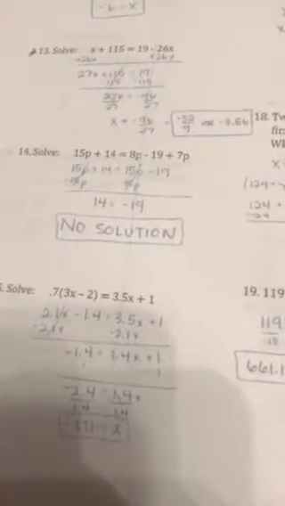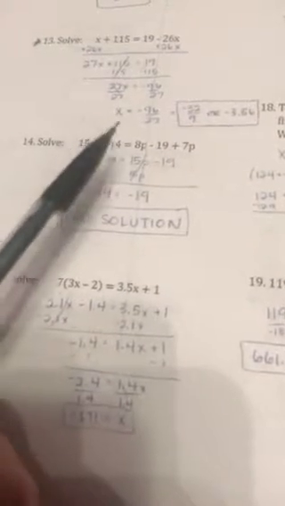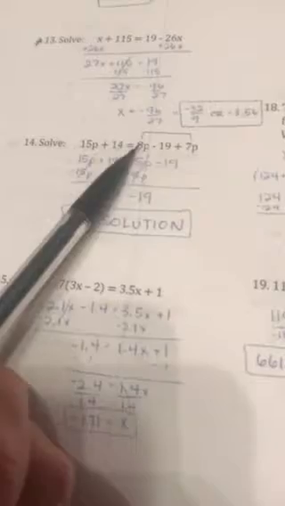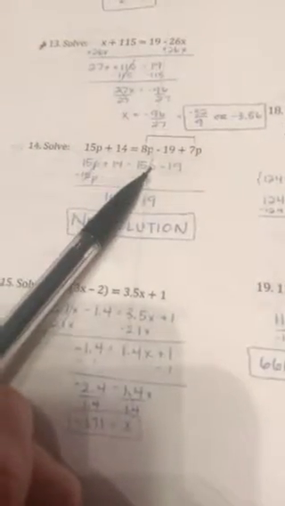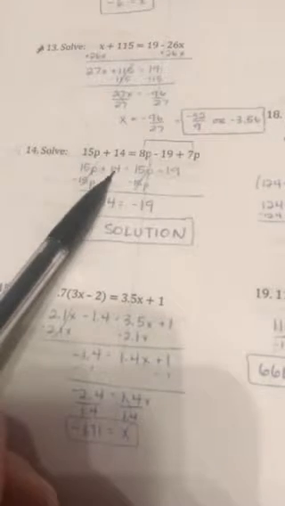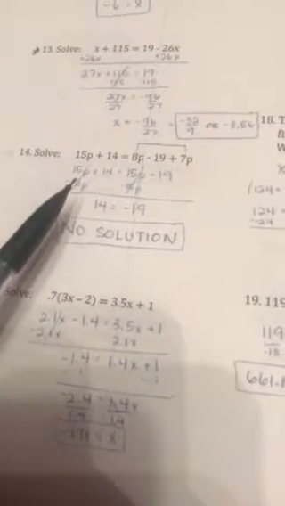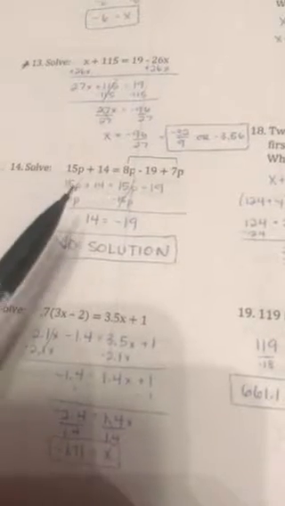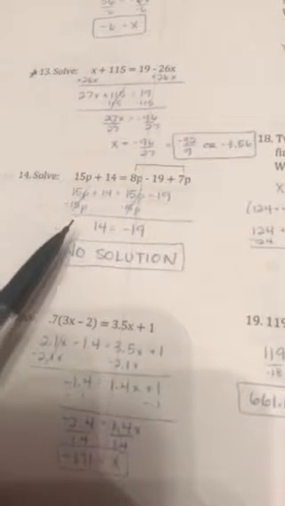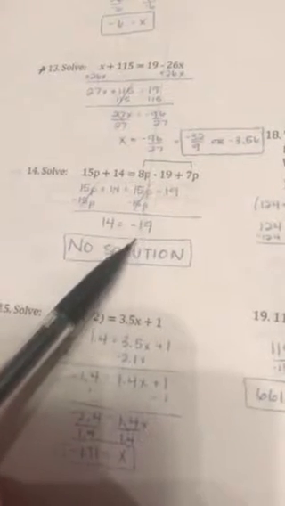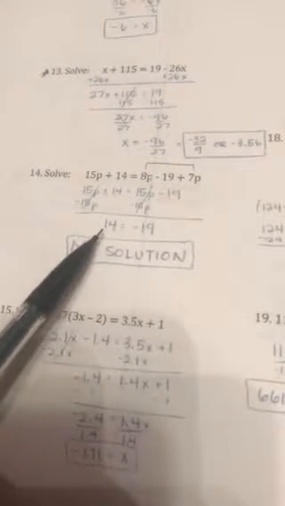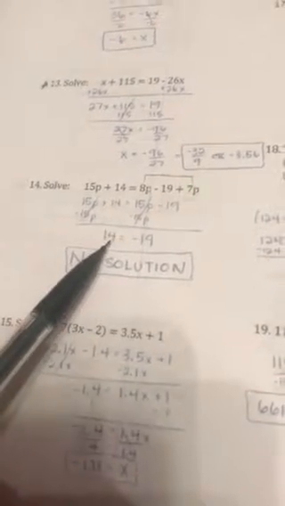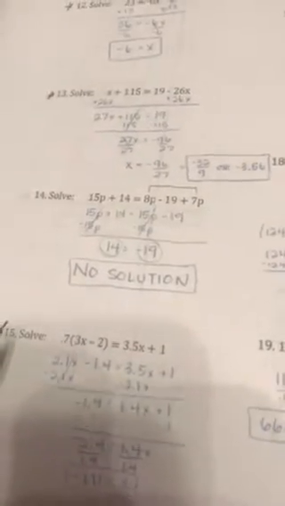Now 14 is completely different than we've seen before, but we're going to go ahead and add the like terms as our first step. So 8p plus 7p gives us 15p, minus 19, and 15p plus 14. We're going to go ahead and proceed to isolate. So I'm going to subtract 15p from both sides, but look what happens. The p goes away. 15p minus 15p is 0. So we're left with 14 equals negative 19, which has never been true and will never be true. So because we don't have a variable on this side and we have two numbers and they're not the same, the answer is going to be no solution.